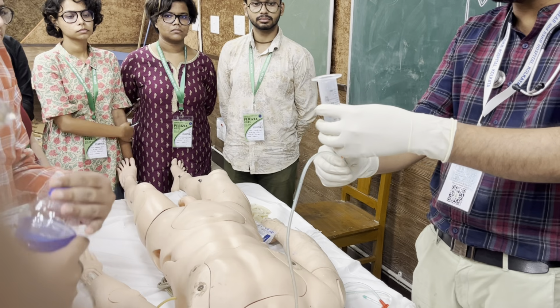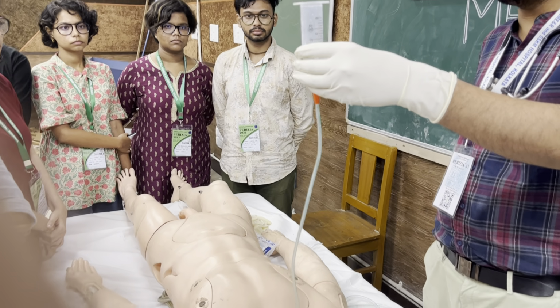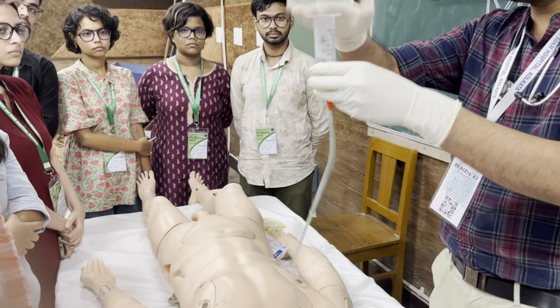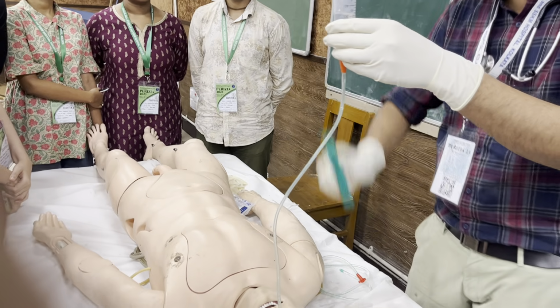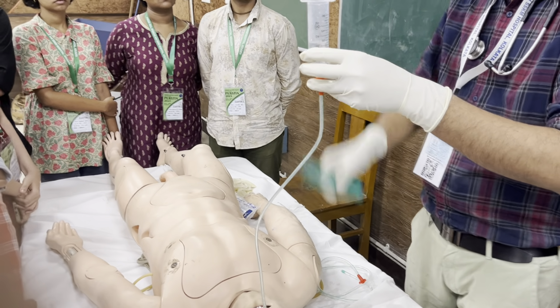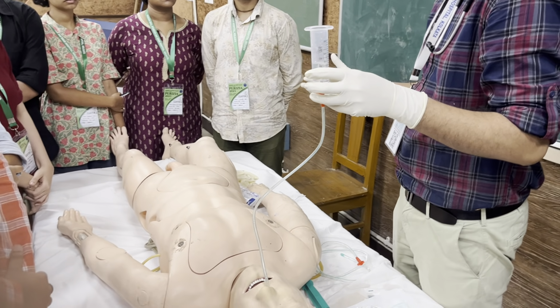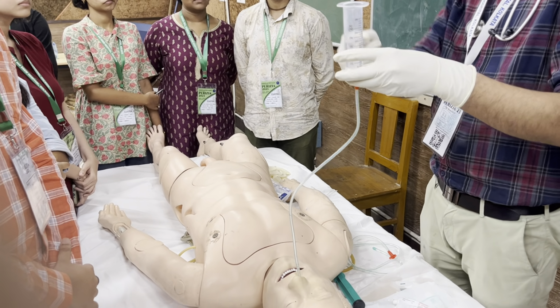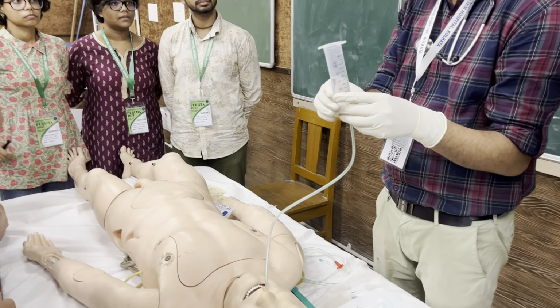Now after giving the food, I'll keep it like this. Okay, ideally in a real scenario it will go spontaneously. No need of a plunger, because if you try to push it, it will go into the wrong track because of the pressure effect. There may be injury. So ideally it will go. That is, it is a mannequin. It may not be properly visible.